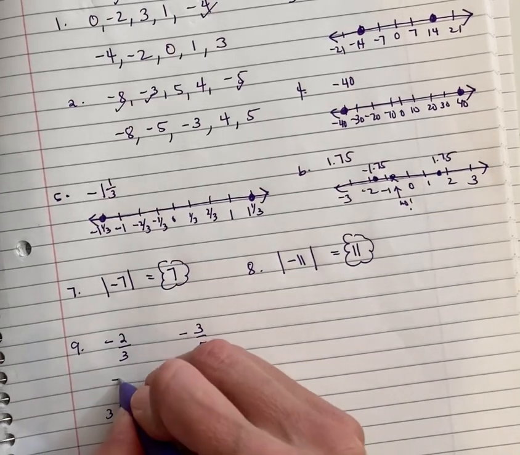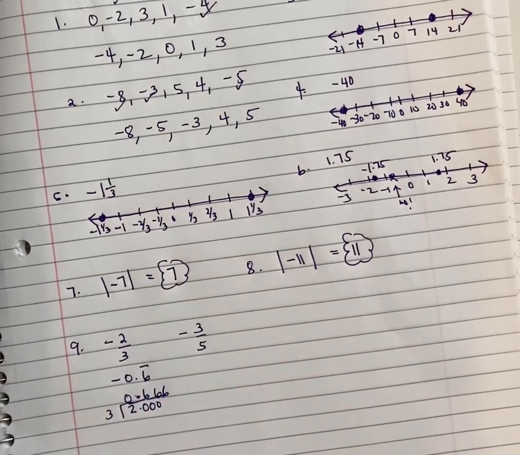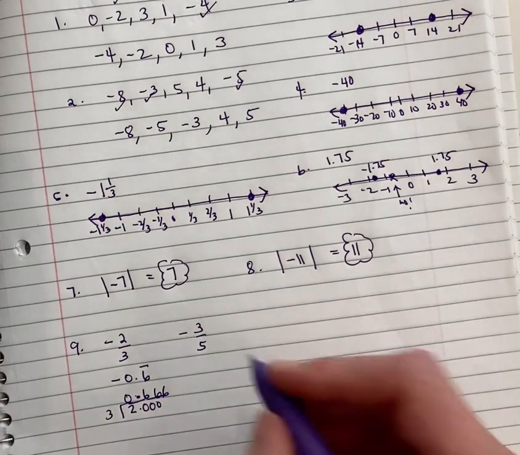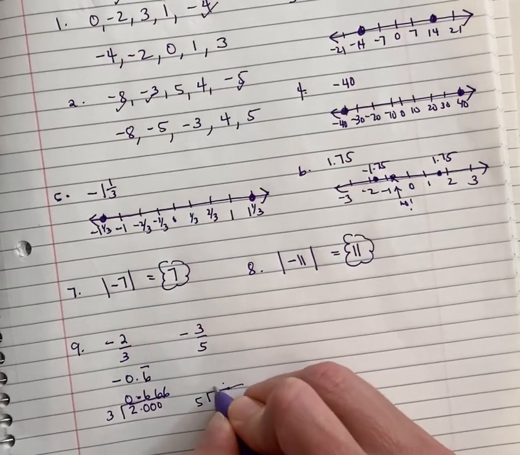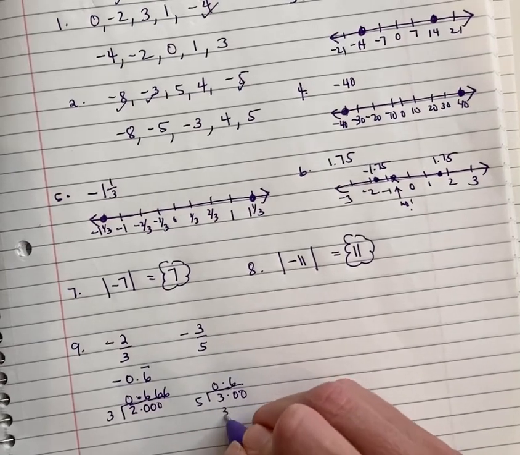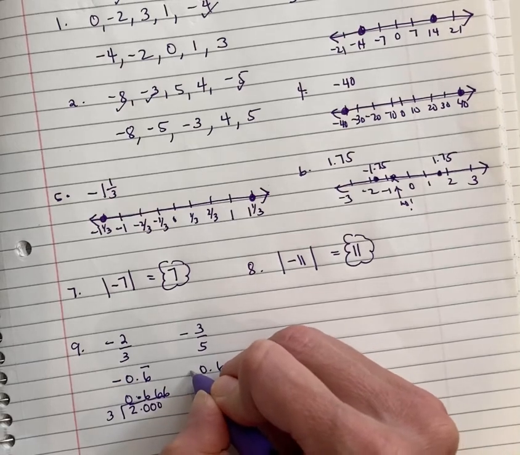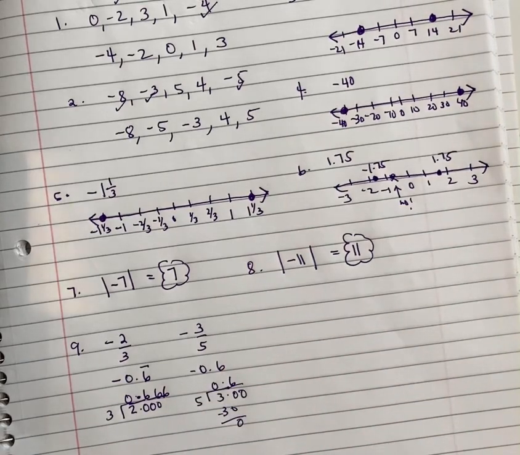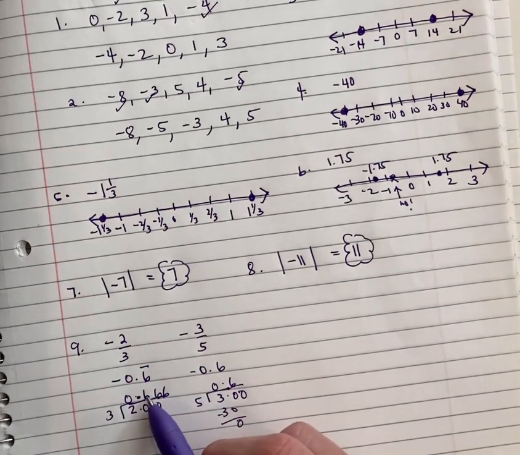So we can write it as negative 6/10 with that repeating bar over the 6. And then here we would divide 5 into 3. And we would get 6/10. Now, the key here is that this number repeats.